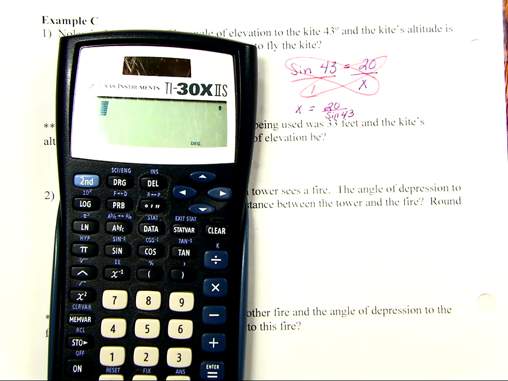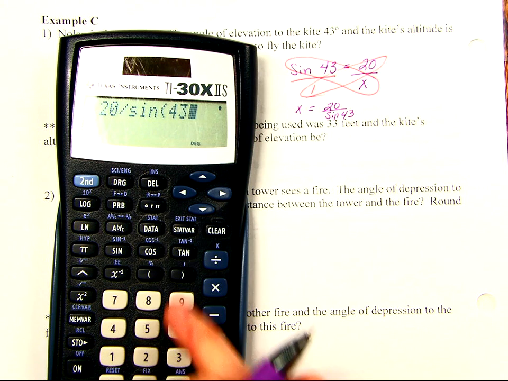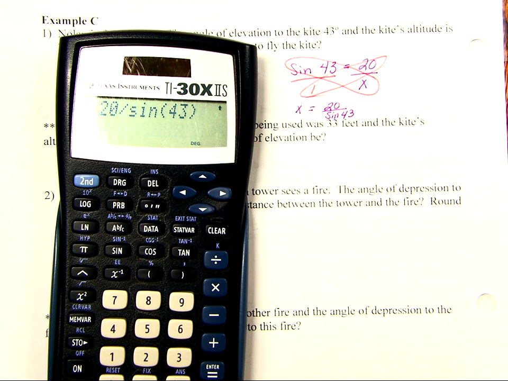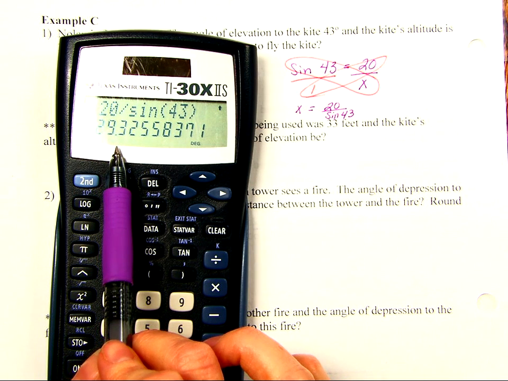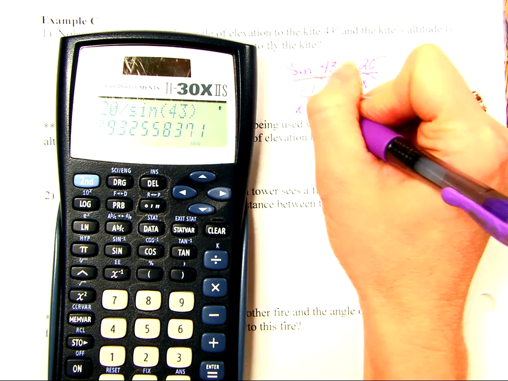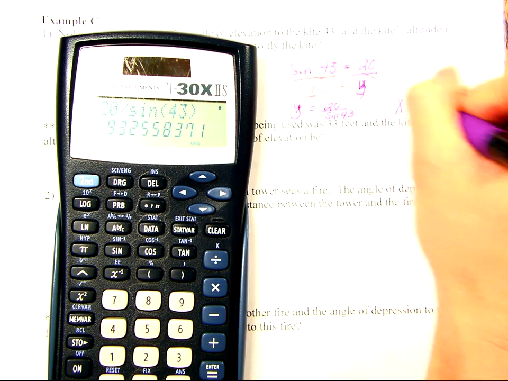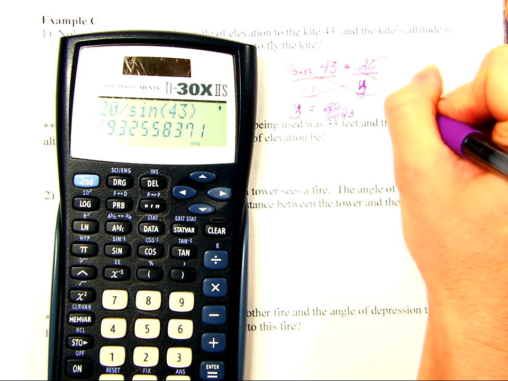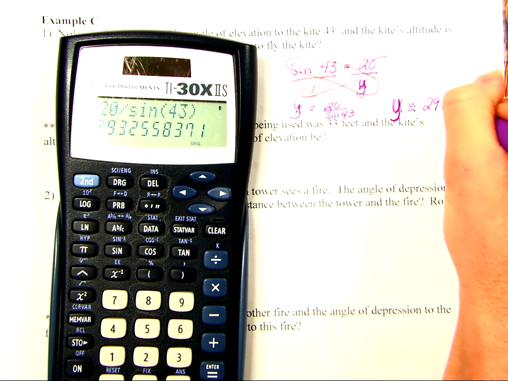So I'm going to go ahead and take 20 divided by the sine of 43. Now this one does not tell us what to round to. So when it doesn't tell you what to round, I like to at least round it to the tenth. So it looks like it's going to be approximately 29.3 feet. Calling that y instead of x, y is about 29.3 feet.